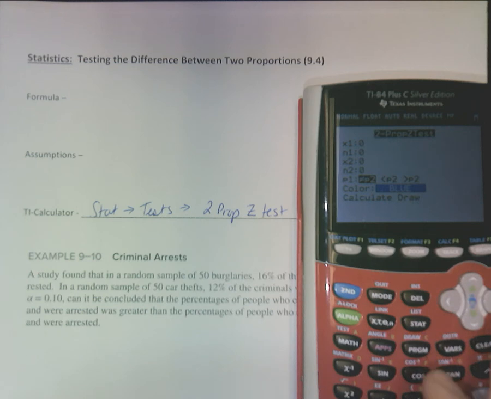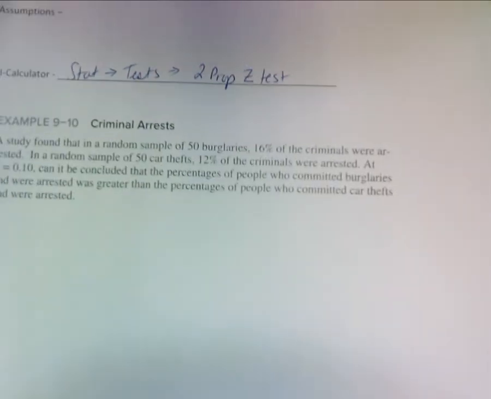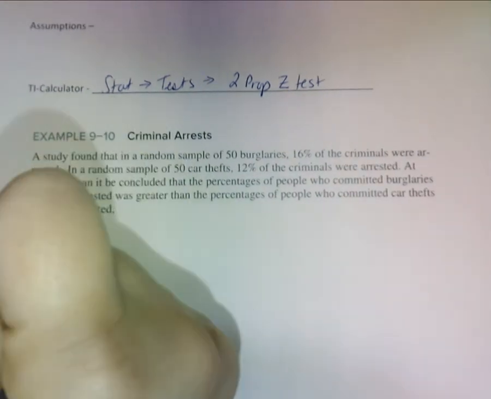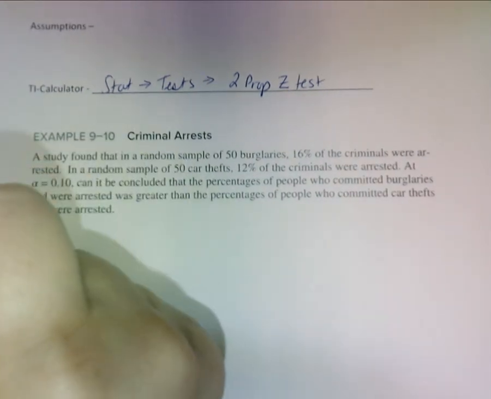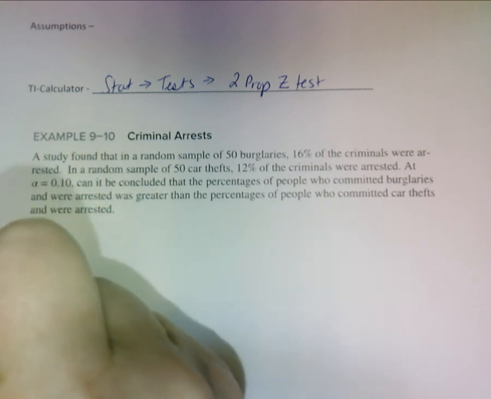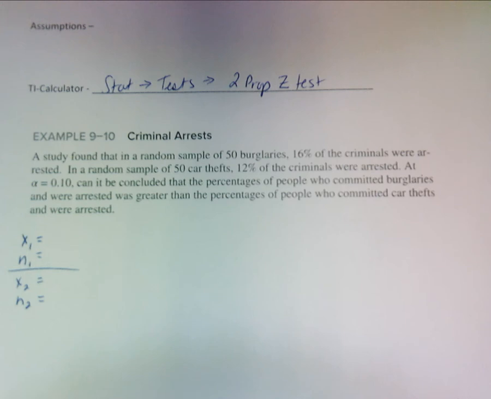All right, so now that we've seen that on the calculator, let's look through this example right here and decide what is our X1, what is our N1, what is our X2, what is our N2. And that's really all we need from the calculator's perspective. If we were doing the formula method and calculating the test statistic, we'd have to do a few more things, but it's all good.